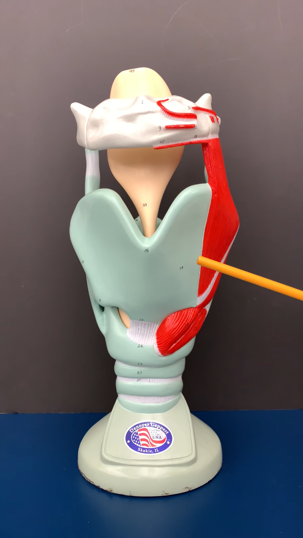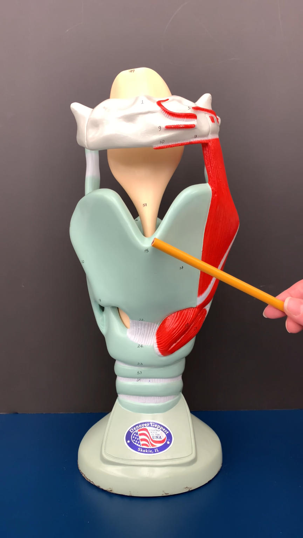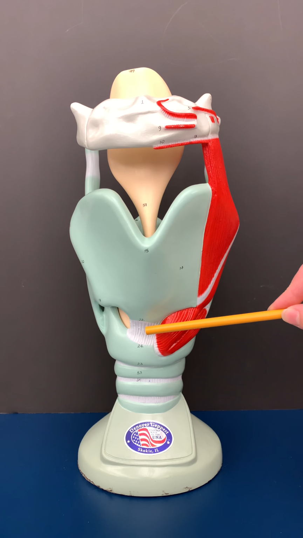This is why you need to get your hands on the 3D model in the lab so that you can actually make sure that you see those structures and feel them and know what they are. So this whole thing is thyroid cartilage, but the point that sticks out is the laryngeal prominence. Then you move your way down inferiorly.